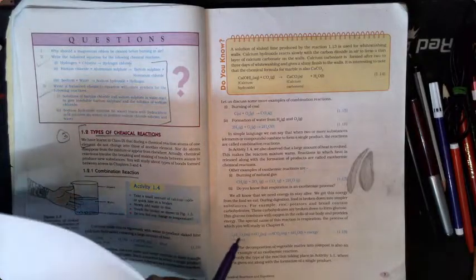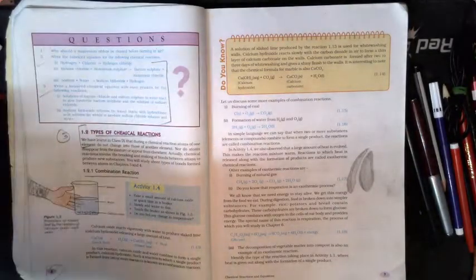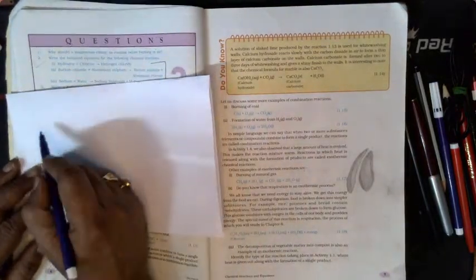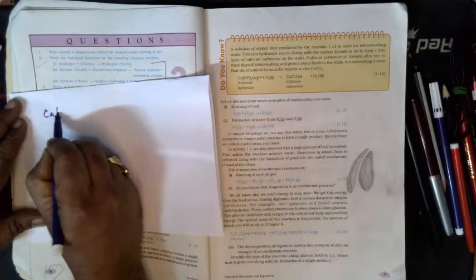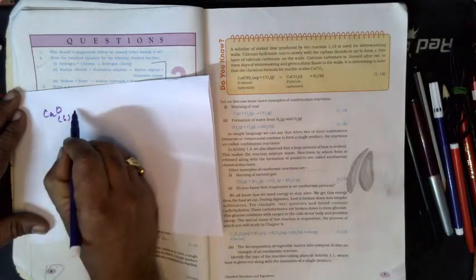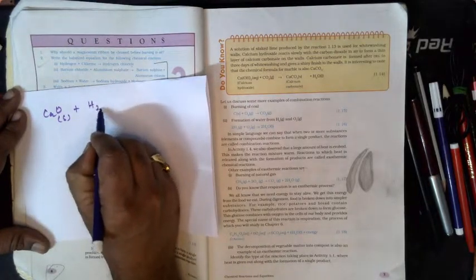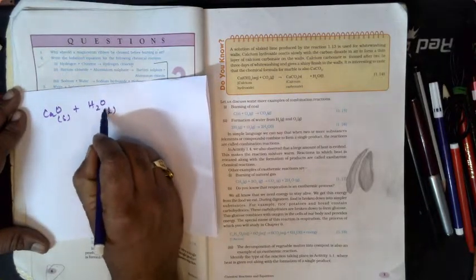So let me write this calcium oxide, which is a solid. Then we add water to this, H2O, in the liquid form.